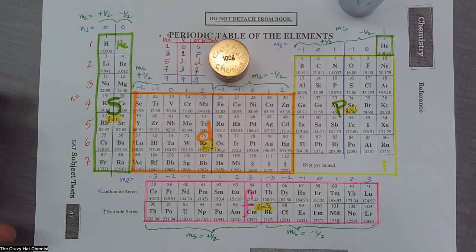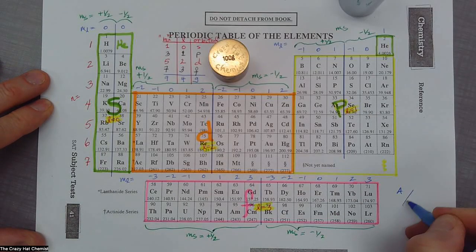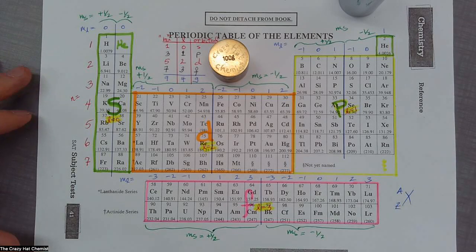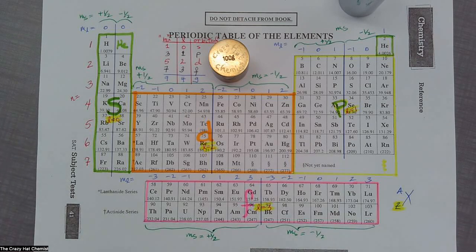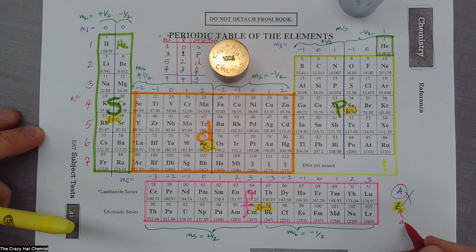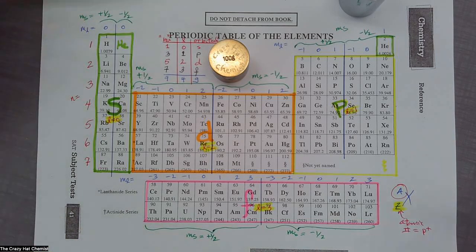If you remember from our AXZ notation, the Z is the atomic number, the A is the mass, and so Z is the atomic number, and that represents the number of protons. So the first organization of the periodic table is atomic number.